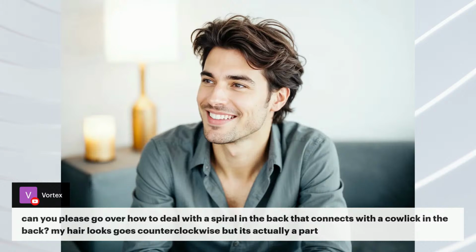I actually did a video recently on that. I did videos on styling hair that sticks straight up. So you have to incorporate that cowlick or that swirl into the style. You have to wear more of a messy style. That's the only way I can do it.